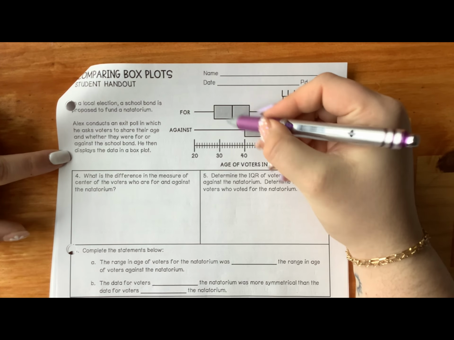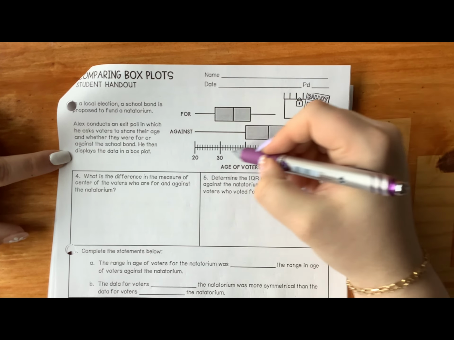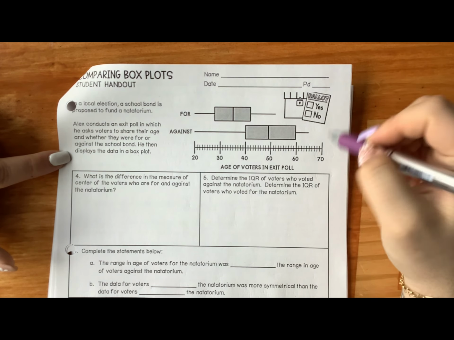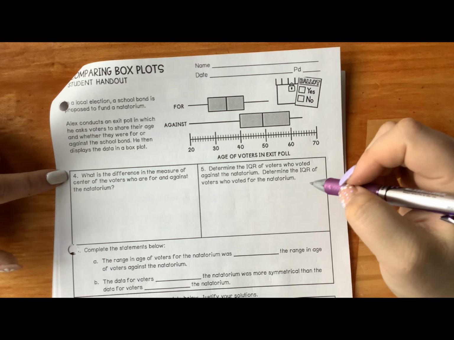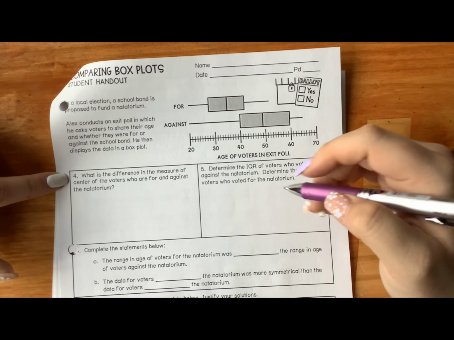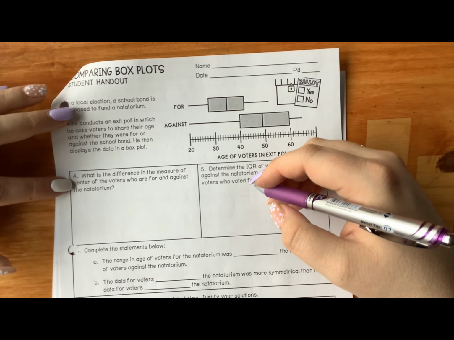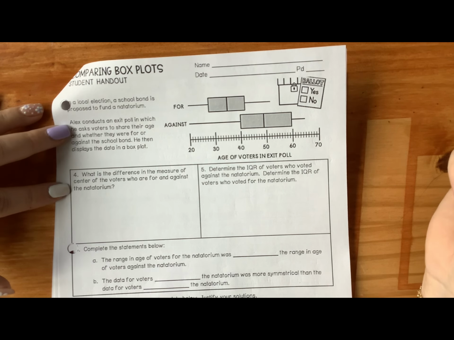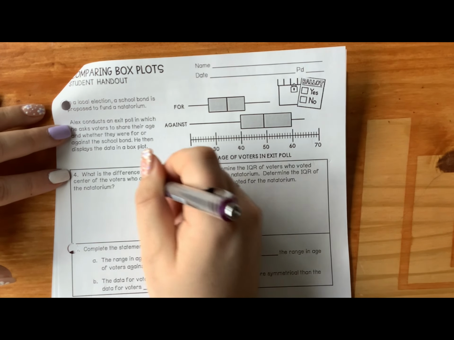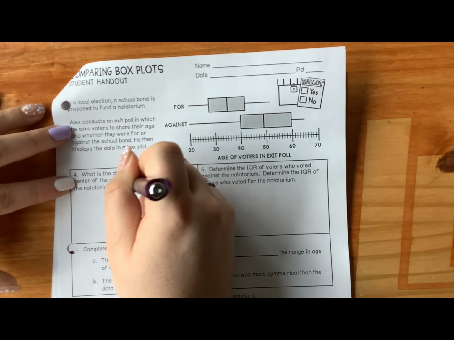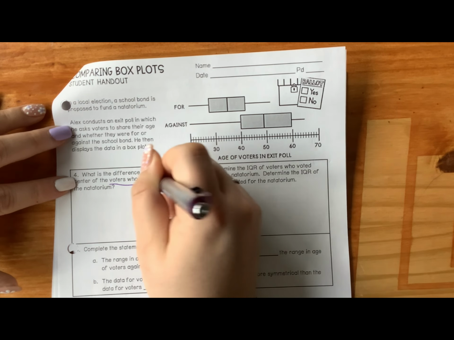So we have our for and against, and each down here is the age of the voters. So it says, what is the difference in the measures of center of the voters who are for and against the natatorium?